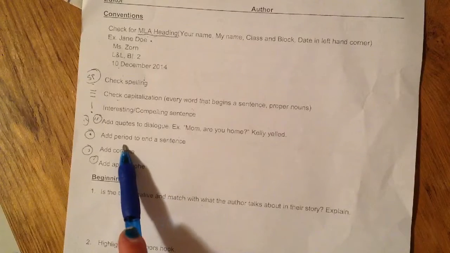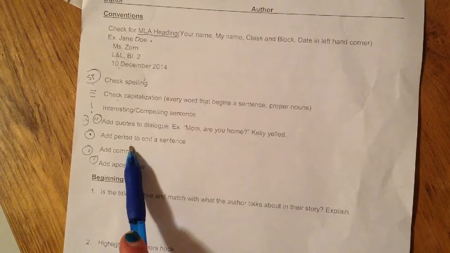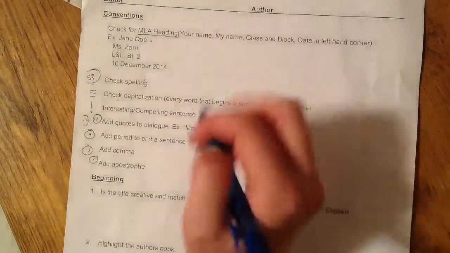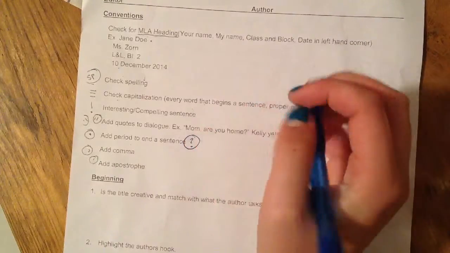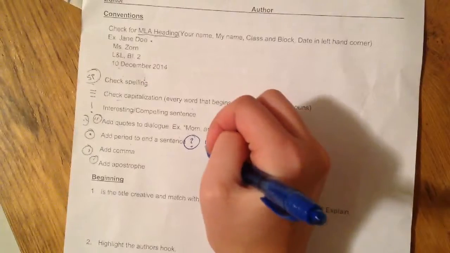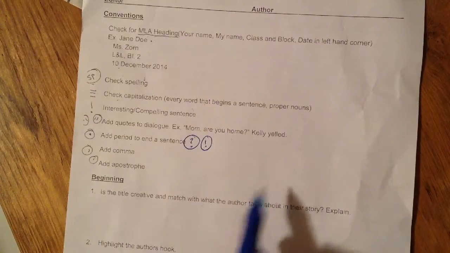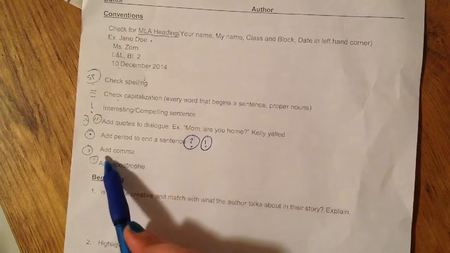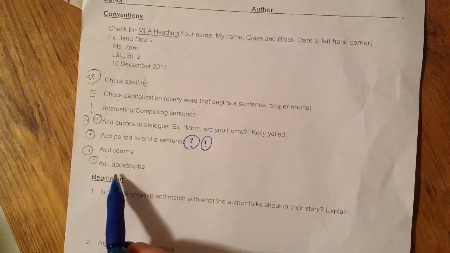Next, we need to make sure that we add periods to the end of our sentence or whatever other punctuation that may be. Maybe it's a question mark, or maybe we really think it's an exclamation that someone's saying, they're yelling. Okay, those are things that we can circle and put at the end of sentences, as well as commas and apostrophes.